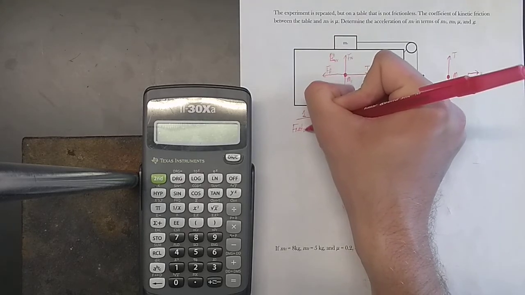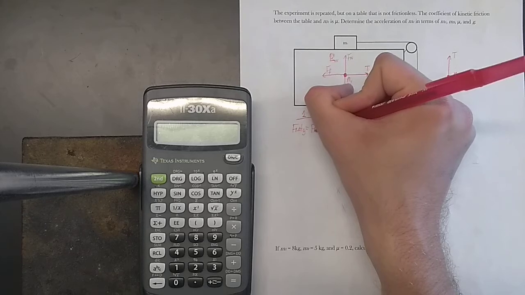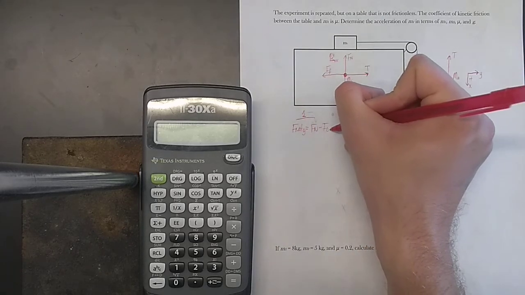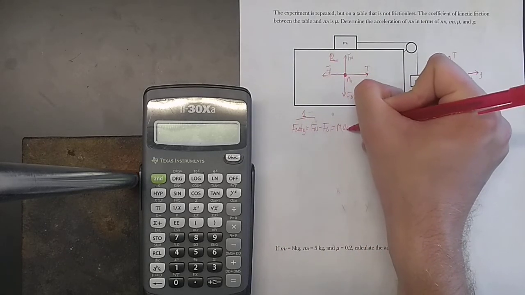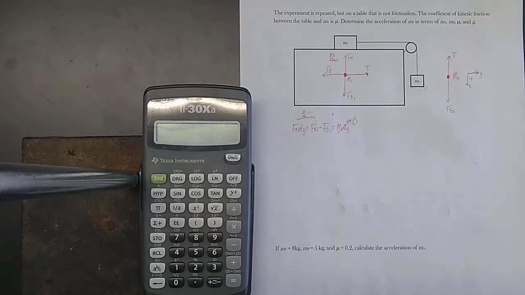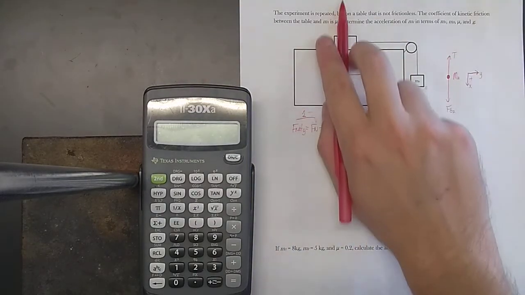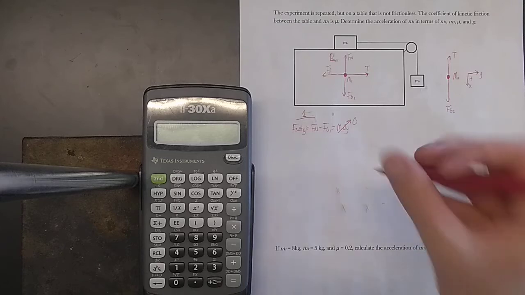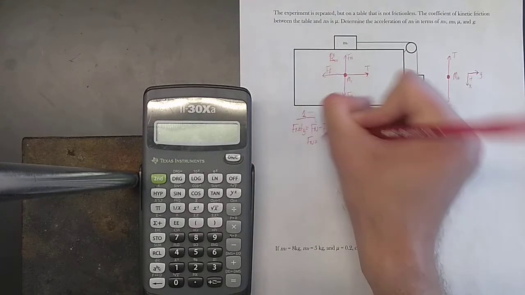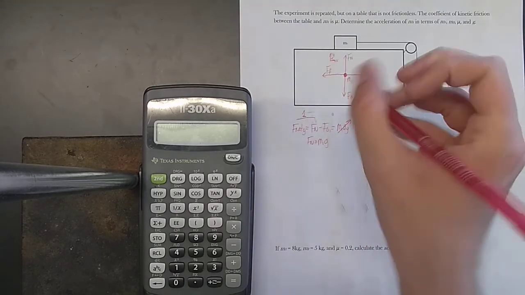For object number 1, in the y direction, we have Fn minus Fg1 equals m1ay. Since there is no acceleration in the y direction, m1 is not about to accelerate in either y direction, positive or negative. That's 0. Fn ends up being m1g.